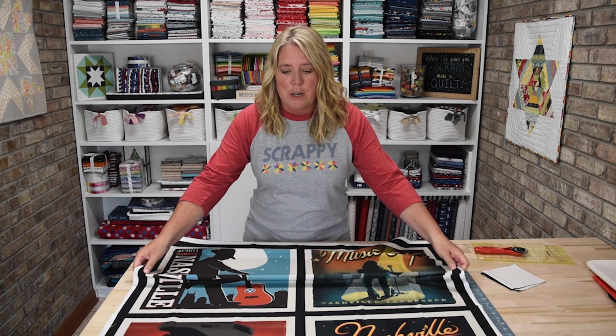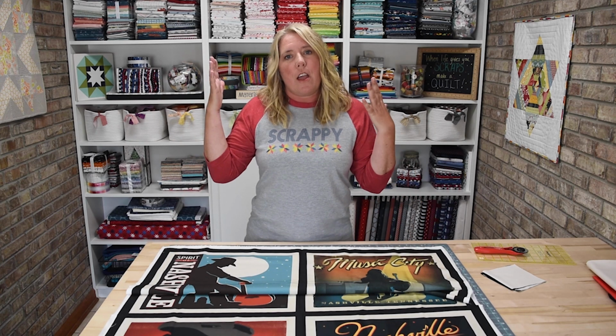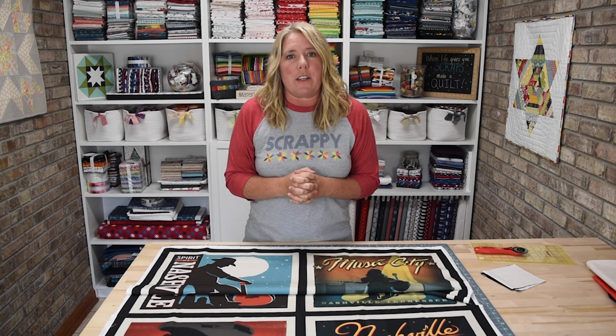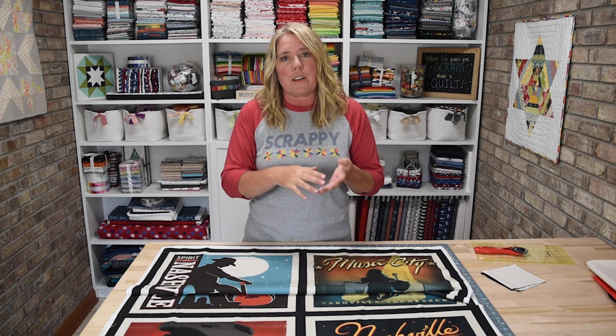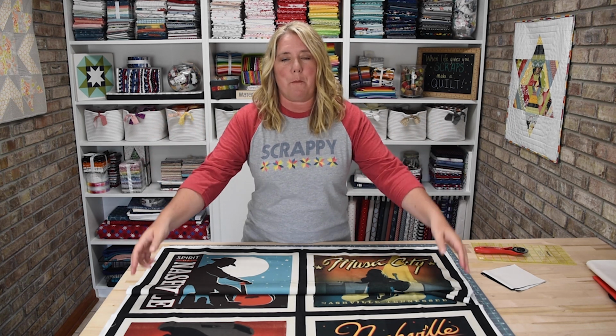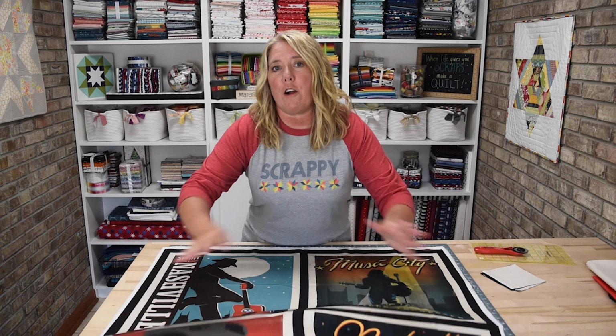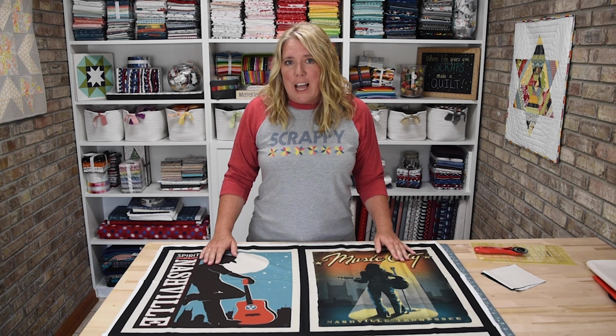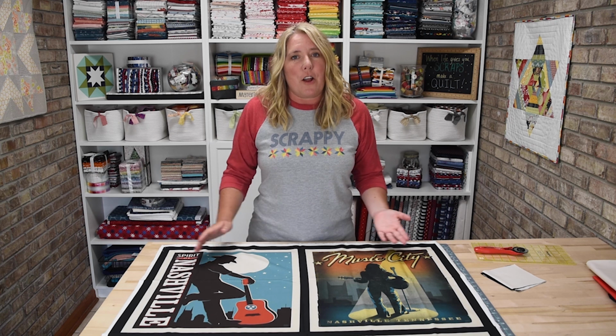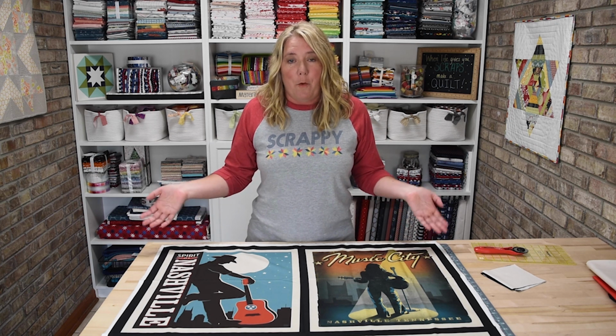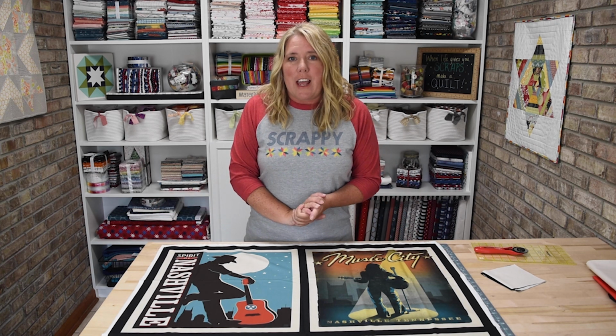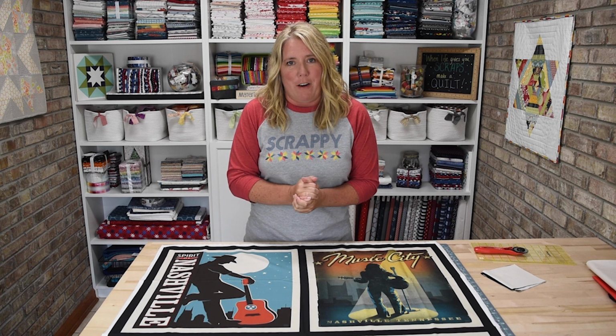Typically these are much larger designs, and when they're printed in this way, you don't necessarily want to cut them up and put them into quilt blocks. It's nice to be able to make a quilt with just one large panel in the center. Oftentimes people will get these panels and just not know what to do with them to make a quilt. So what I'm going to show you today is how to make this modern panel quilt.